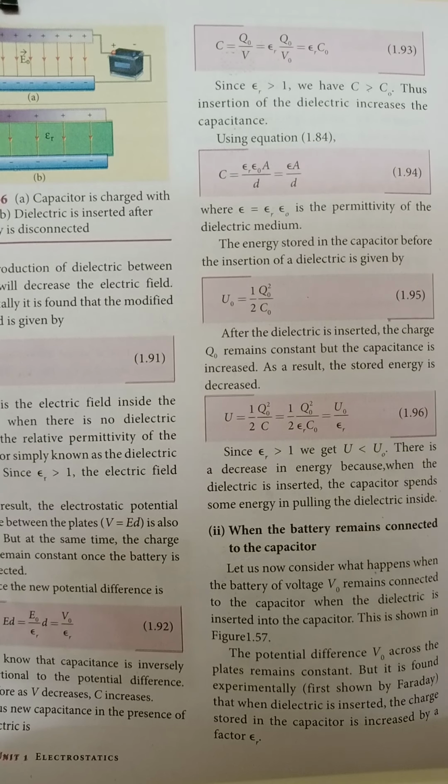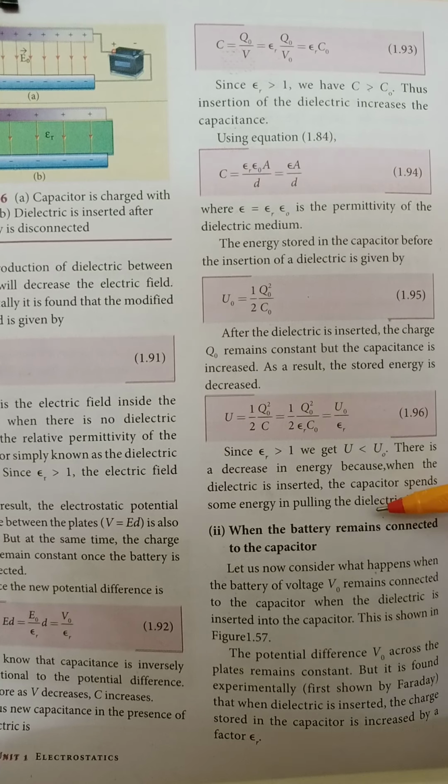U naught. There is a decrease in the energy because when the dielectric is inserted, the capacitor spends some amount of energy in pulling the dielectric inside. So it is clear that when a dielectric slab is introduced between the plates of a capacitor and when the battery is removed, the electric field decreases, the potential decreases, the charge remains constant. So capacitance increases but the energy decreases.